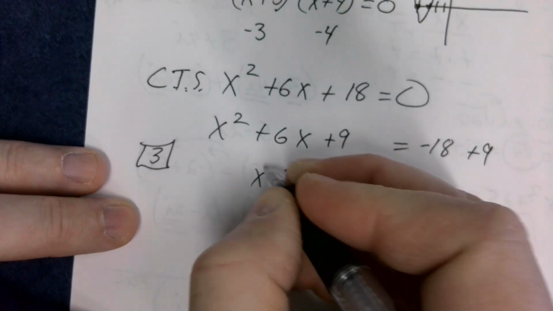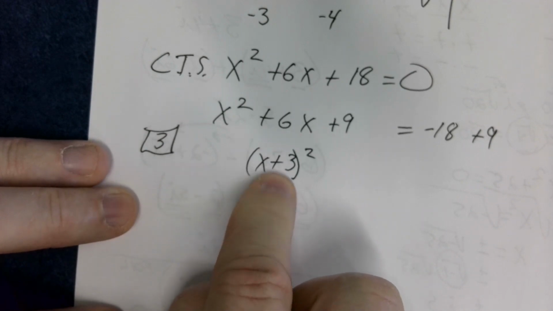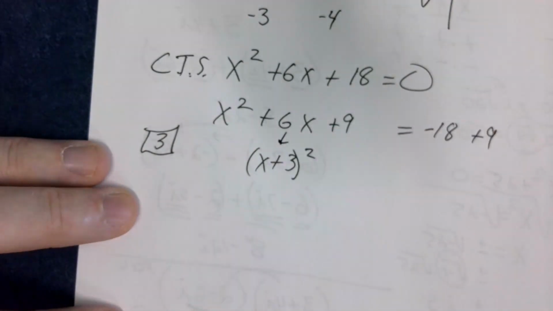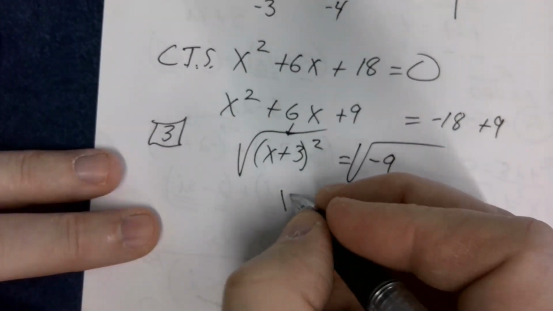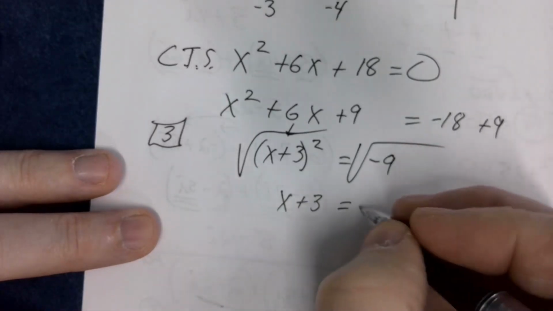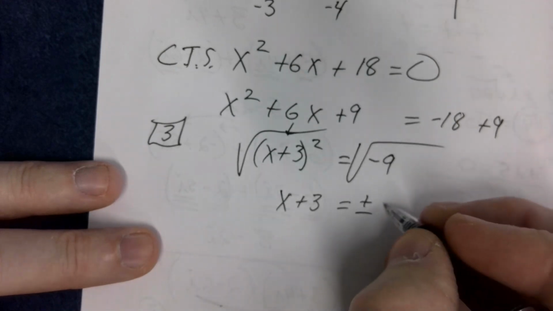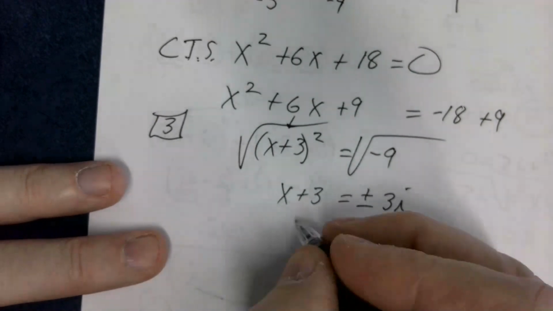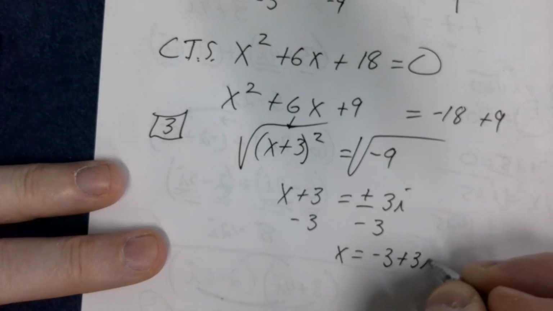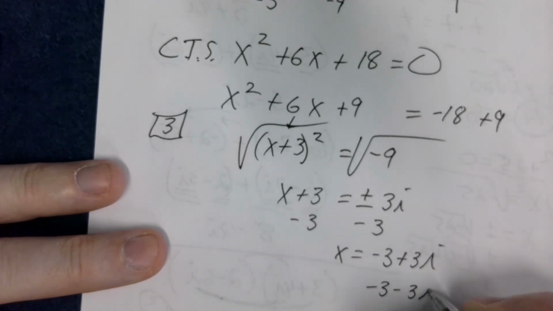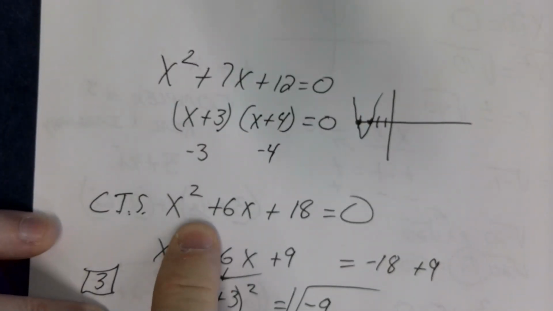Okay, so this becomes (x plus 3) quantity squared. Remember, that's always whatever's in your box. And if you multiplied x plus 3 times x plus 3, you'd get this. So this does simplify to that. Equals over here negative 9. Now I can square root and I can square root, and I get x plus 3 equals plus or minus, and now the square root of a negative number is an i, right? And the square root of 9 is 3, so plus or minus 3i. Now I subtract 3 from both sides, so I get x equals negative 3 plus 3i and negative 3 minus 3i. And those are my two solutions to this equation.